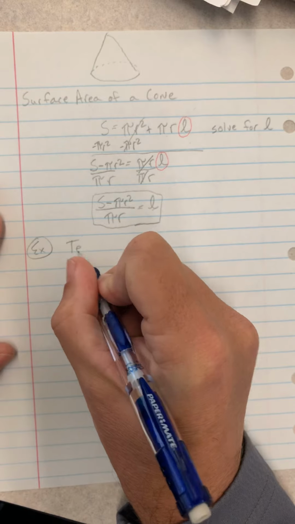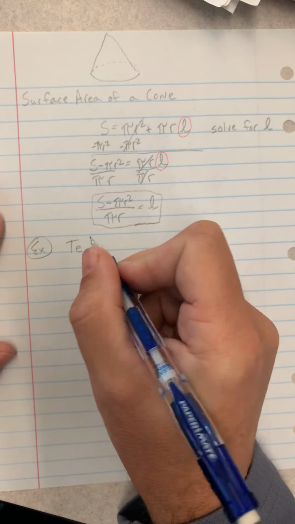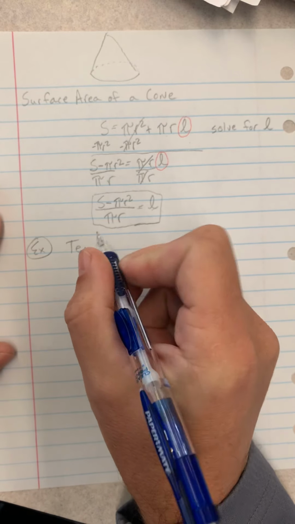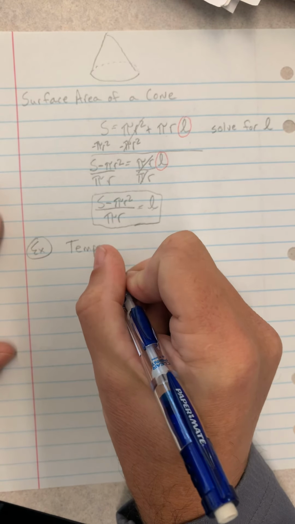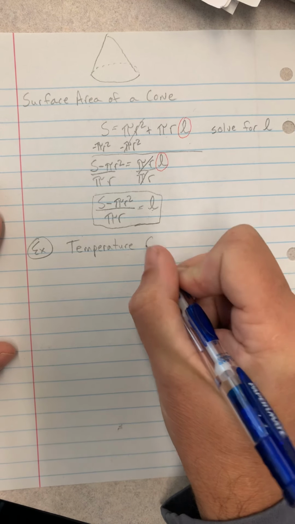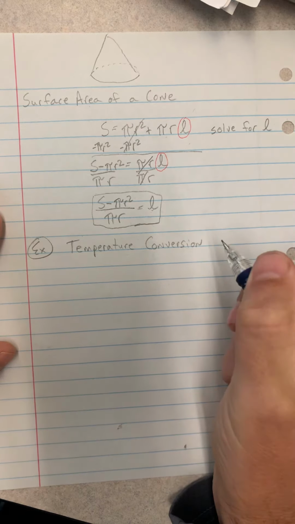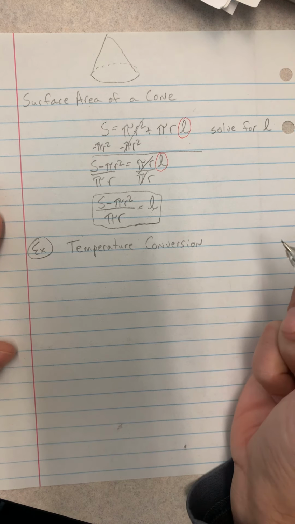Last example, and you guys will see some problems, and this will help you in your practice problems. We're going to look at temperature conversion. And this is a formula that you may even use this year in your science class.